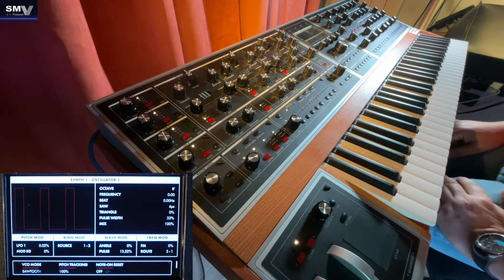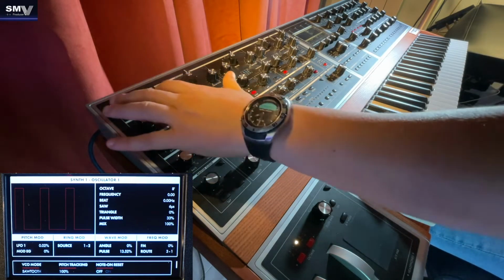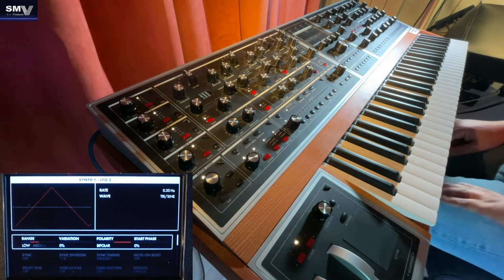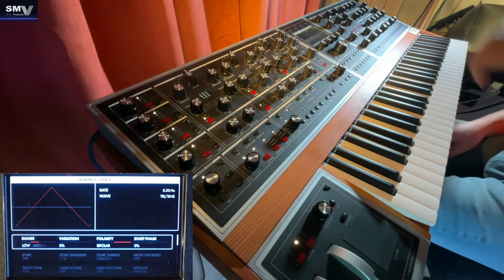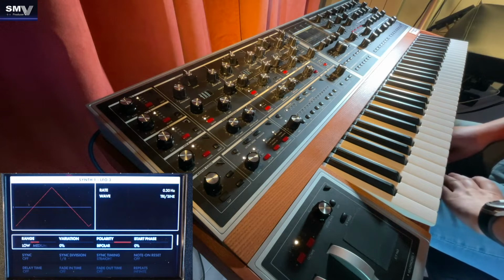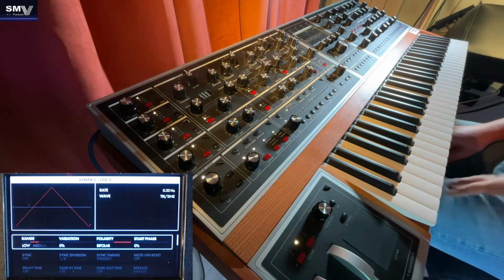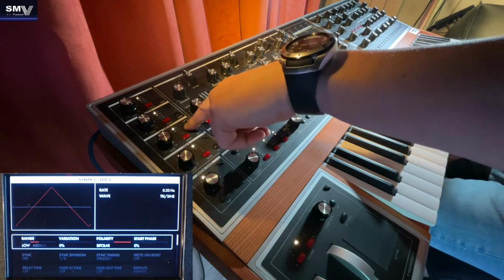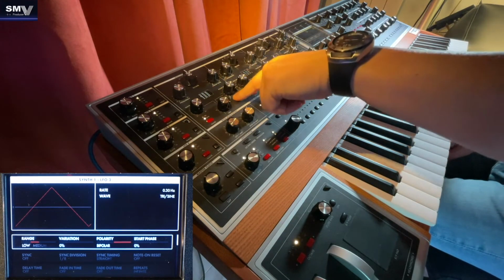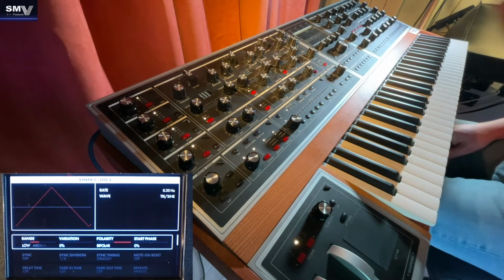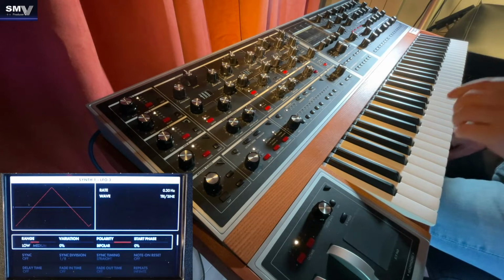So we will see the third LFO that is modulating. It's a triangular wave, and this is the third LFO that is modulating the square wave, and so now we'll hear how it sounds.